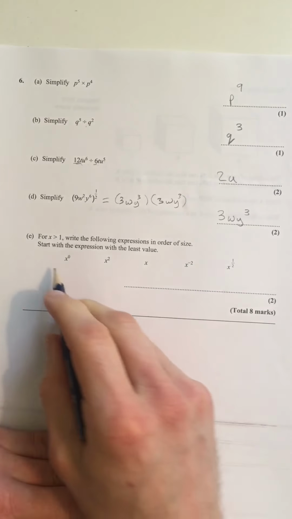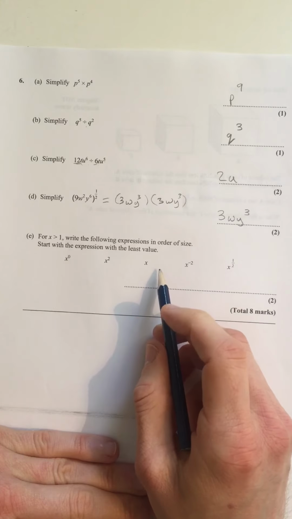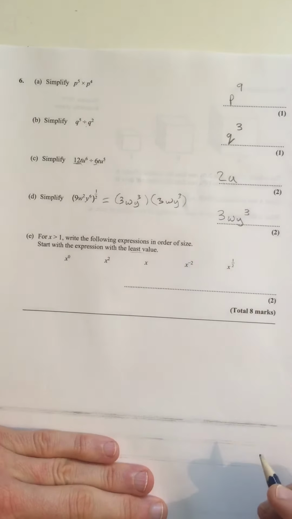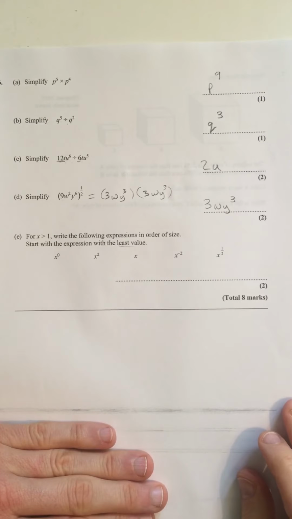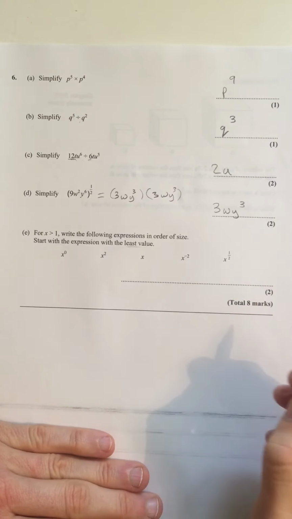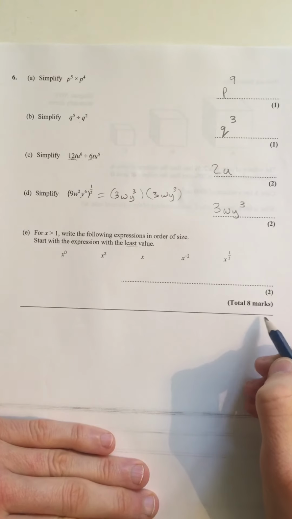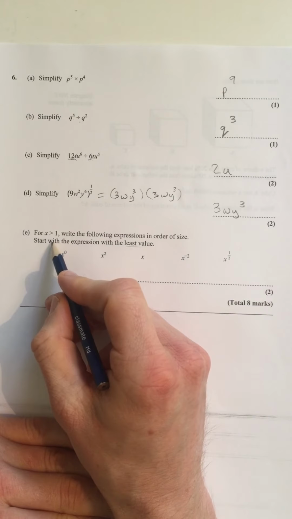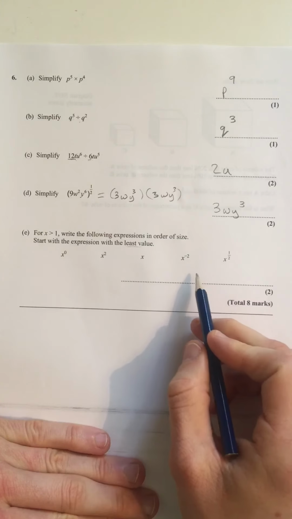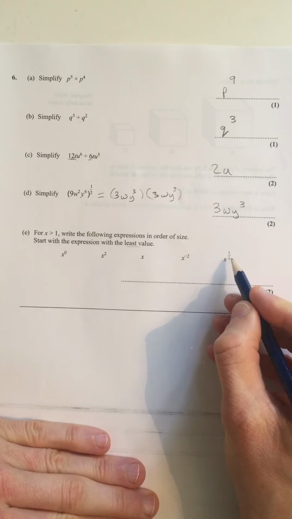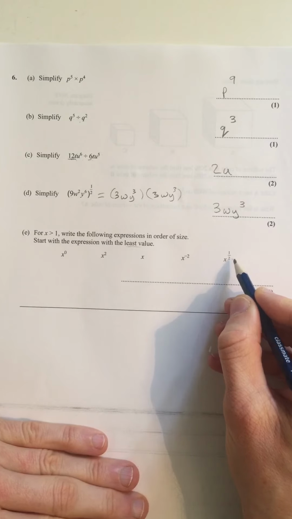And then part E, for x is greater than 1, write the following in order of size, starting with the smallest. Well, it can be quite awkward to think of these in terms of algebra. What you might want to do to make your life a little bit easier is actually just pick a number. Pick a number greater than 1 and stick with it. So if I was picking a number greater than 1 here, considering that I know I'm going to need to square root it, I'm going to pick a square number.